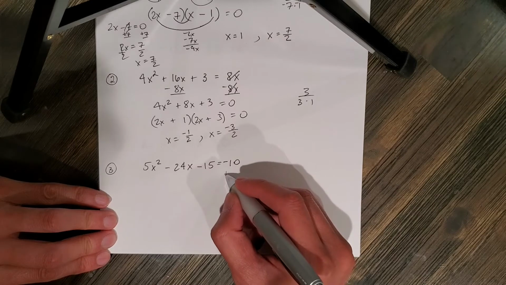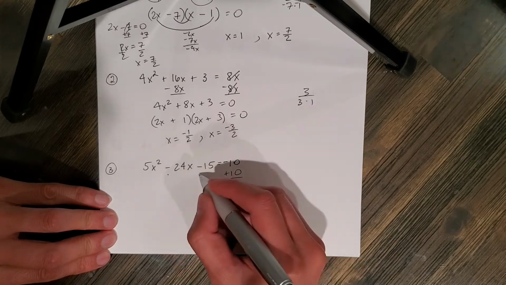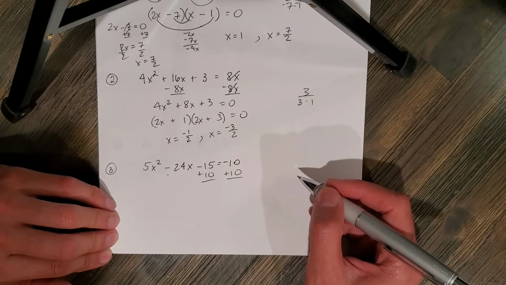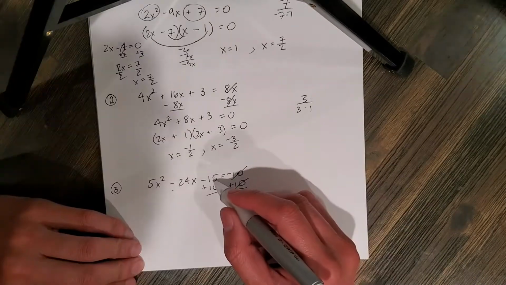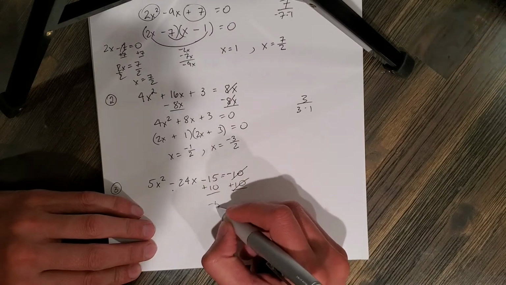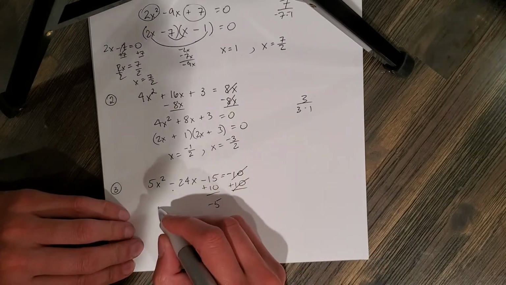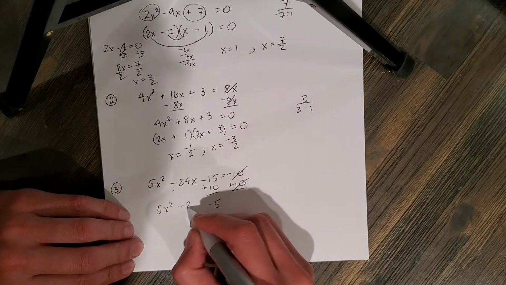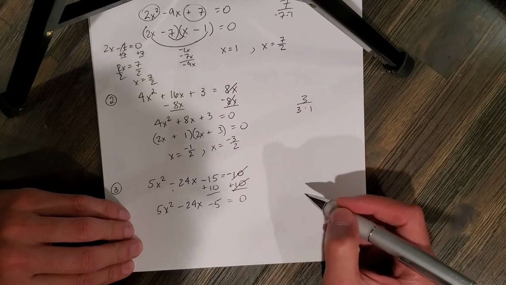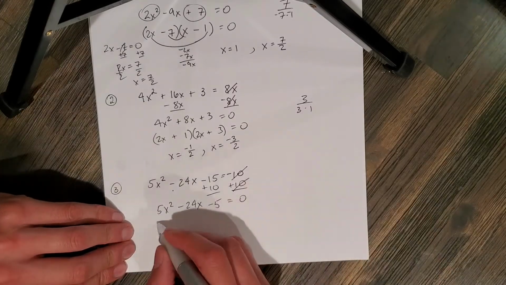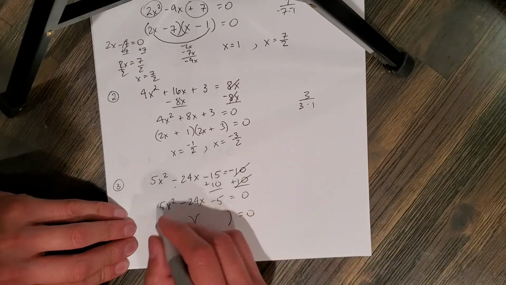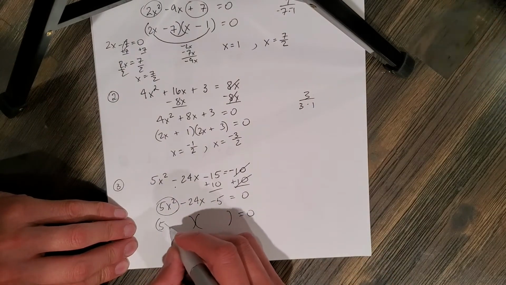So here we go, we're going to add 10 to the constant here. So let's go ahead and add 10 on both sides. The negative 15 and the 10 becomes negative 5. Let's go ahead and bring everything else down. So we get 5x squared minus 24x minus 5 equals 0. Let's factor this and then solve. So we're going to split up the 5x squared into 5x times x.